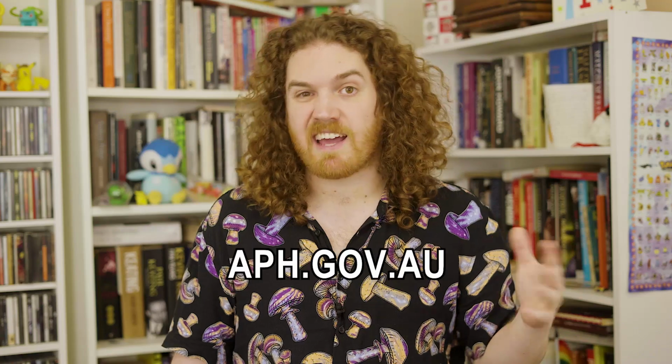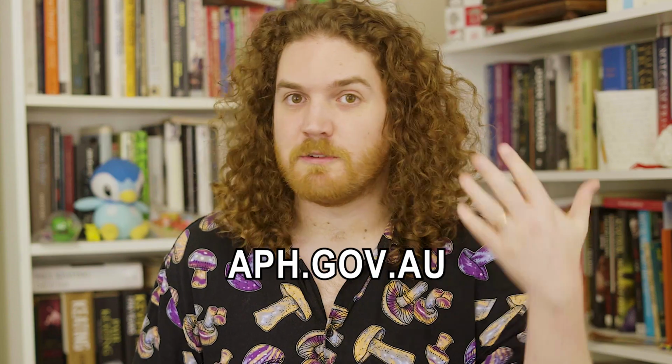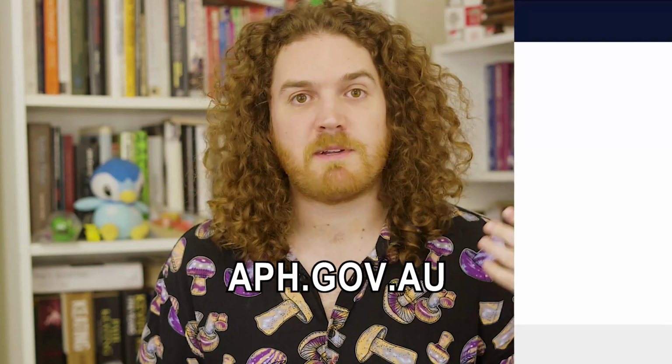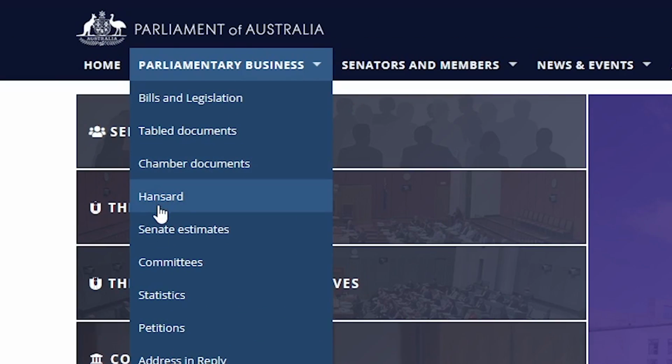So, you can look up the Hansard record for the Federal Parliament at aph.gov.au, your new favourite resource about everything to do with Parliament, under their Parliamentary Business tab. There's also a Hansard record for each state and territory parliament, which is important because that's where you'll find the voting records of your state or territory members.